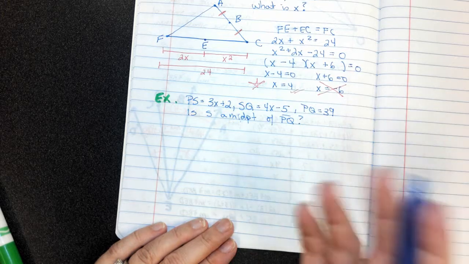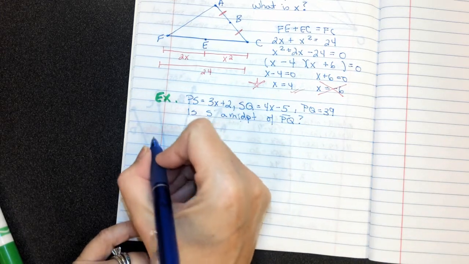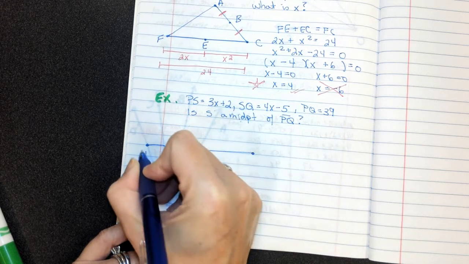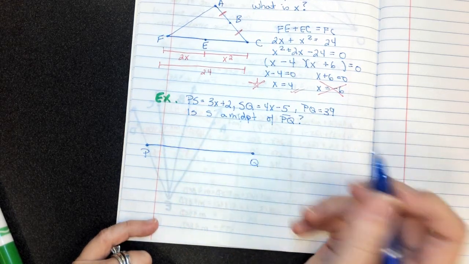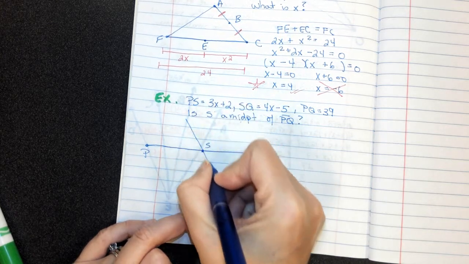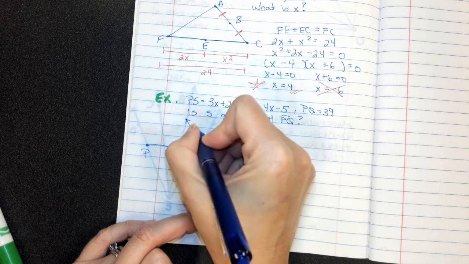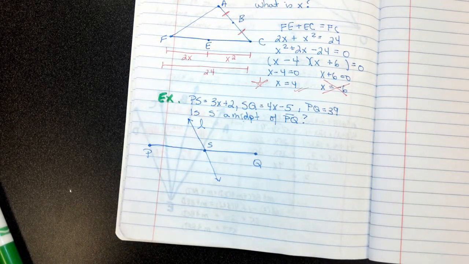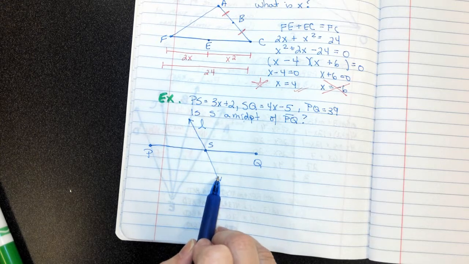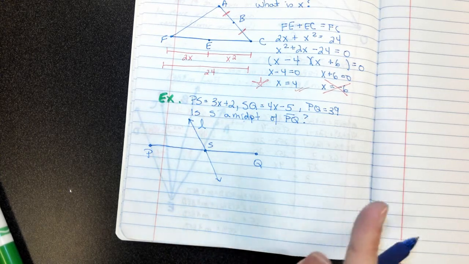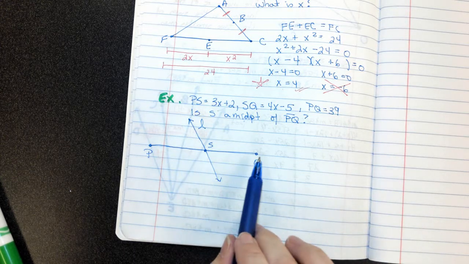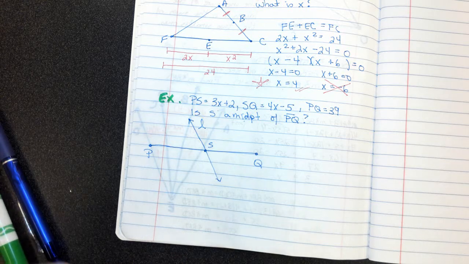Now, they would have given us a picture, and our picture ahead of time looks like this. So in this particular case, there's a picture. I'm going to put S right here, and I'm going to draw a line L through it. Now, if S is a midpoint, that will mean that this line is a bisector. It is not a perpendicular bisector. It is just a bisector. But I don't know it's a midpoint, so I can't set it up that way.